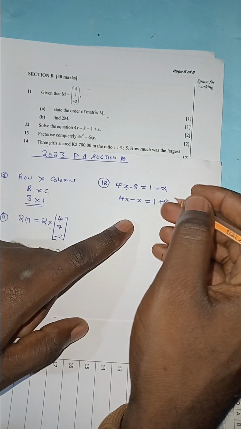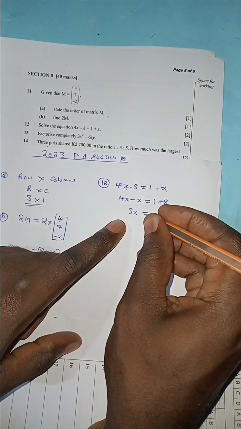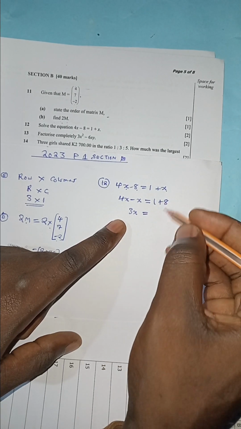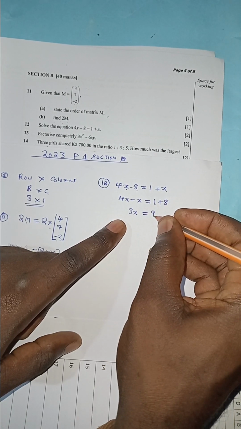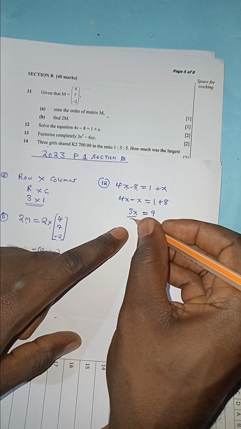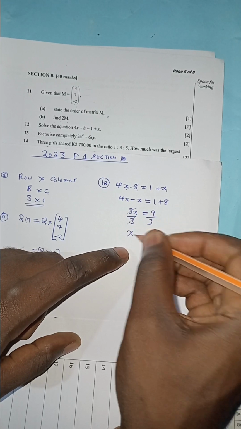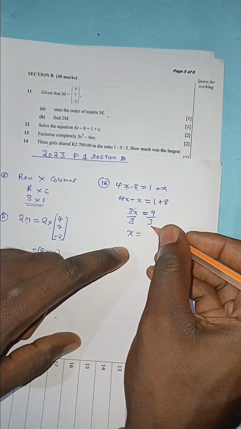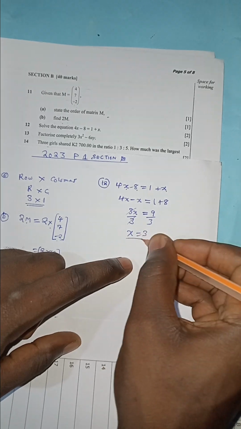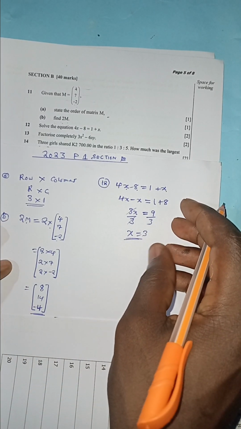So 4x minus x, we are going to get 3x, which shall be equal to 9. We are interested in finding the value of x, so we can simply divide on both sides by 3. So we remain with x equal to 3, since 9 divided by 3 is 3. So this is for part 12.